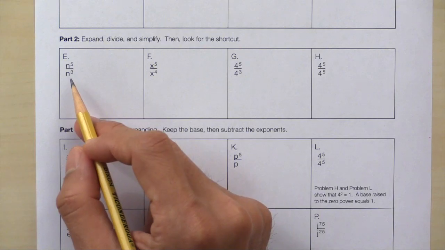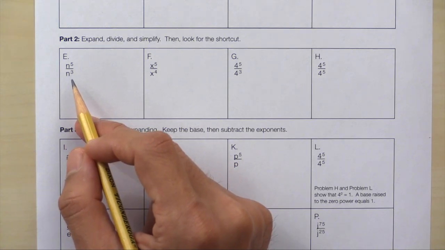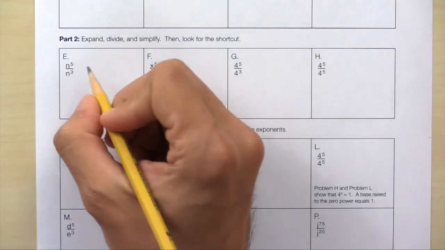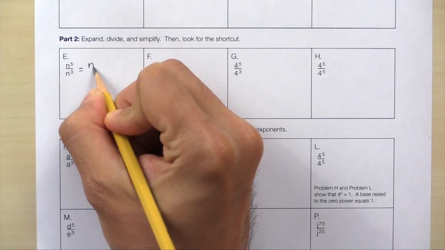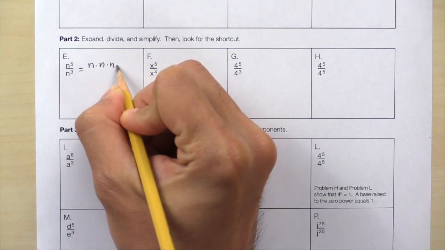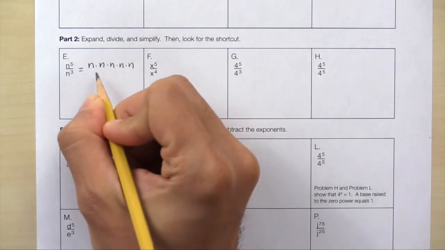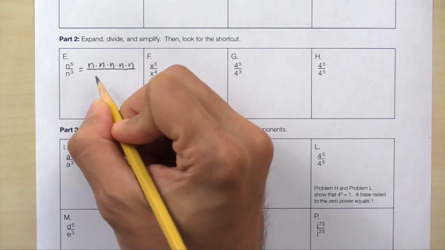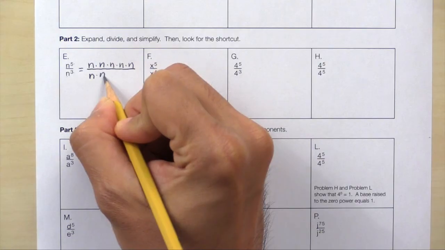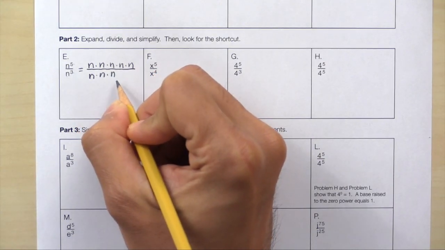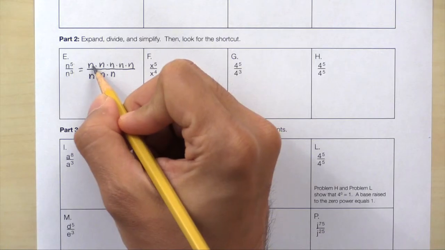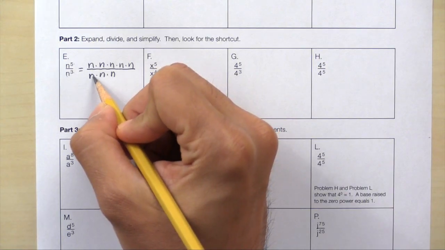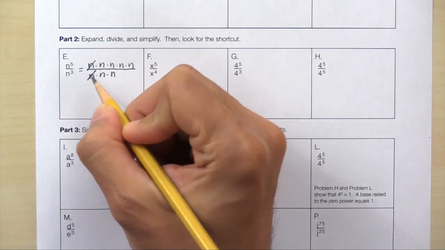Box E. N to the fifth divided by n to the third. So let's expand it. N to the fifth means n times n times n times n times n divided by n to the third, which means n times n times n. Now let's simplify. N divided by n equals 1, so we can cancel these out.